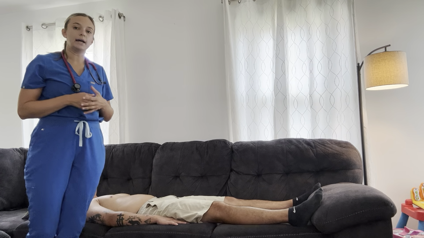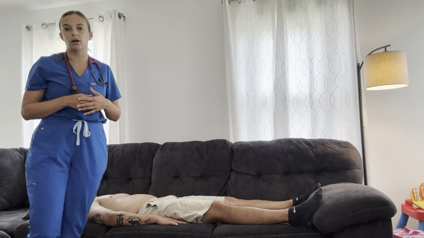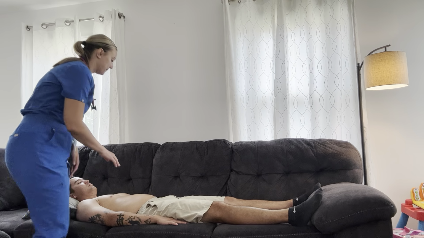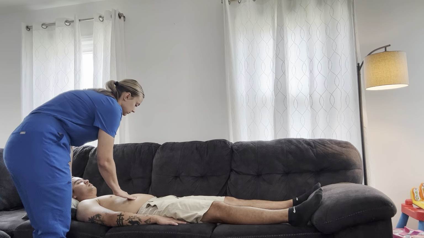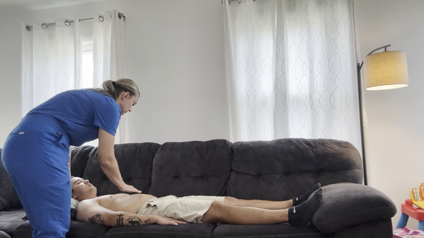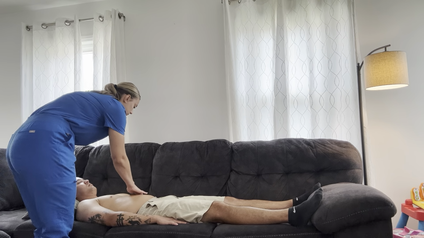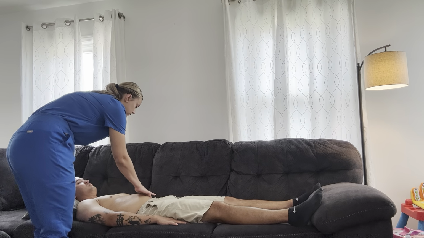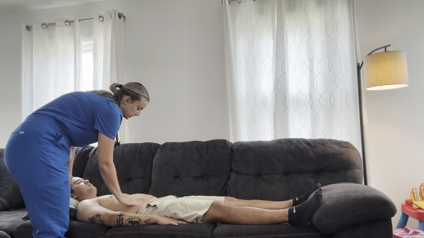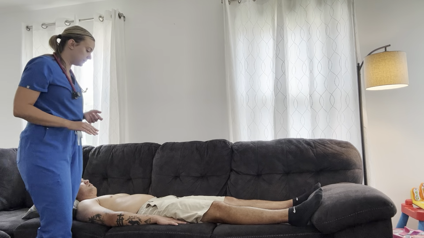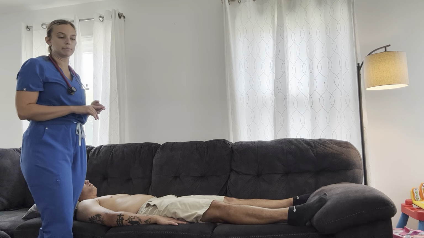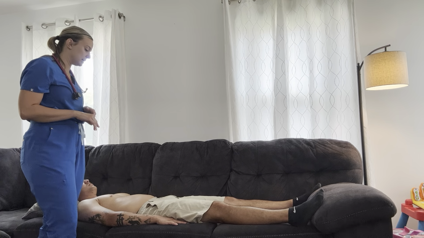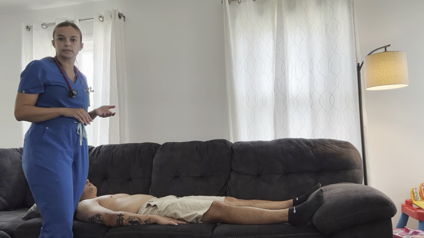Now I'm going to go ahead and perform light palpation in all 4 quadrants. All right, upon light palpation, I didn't feel any masses. His abdomen was nice and soft. I didn't feel any of his organs.